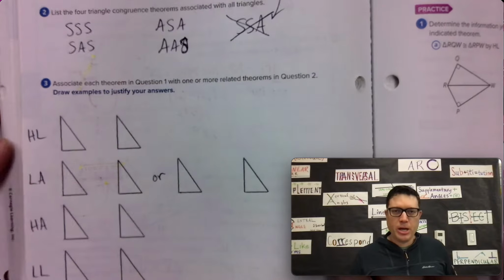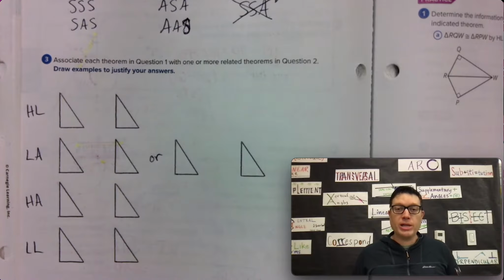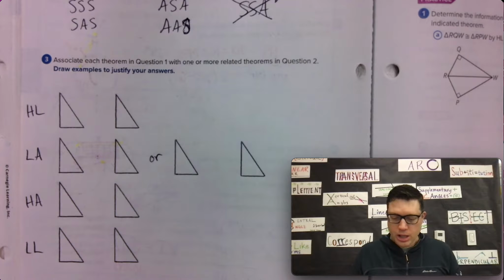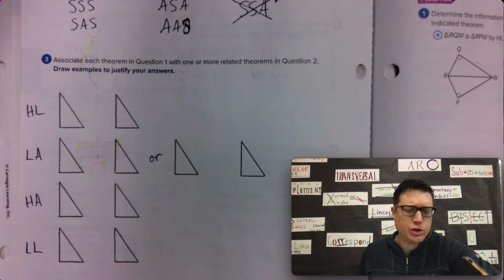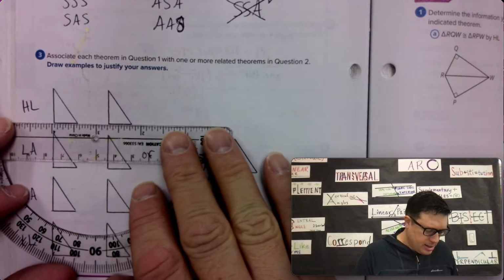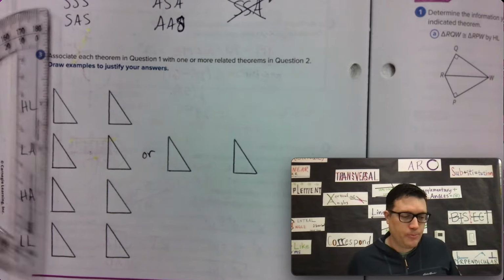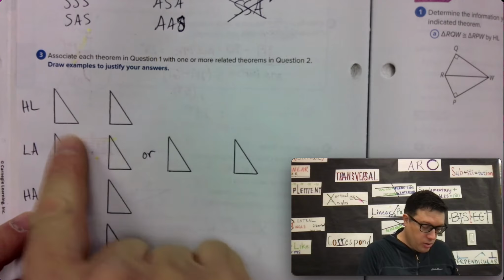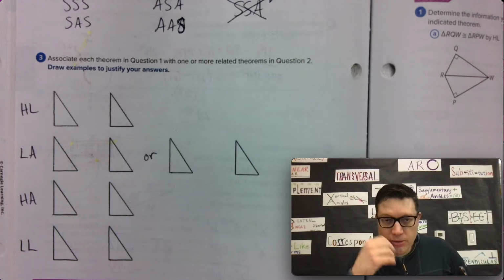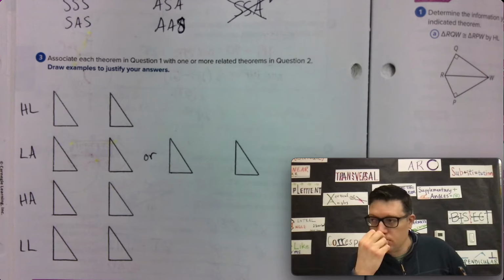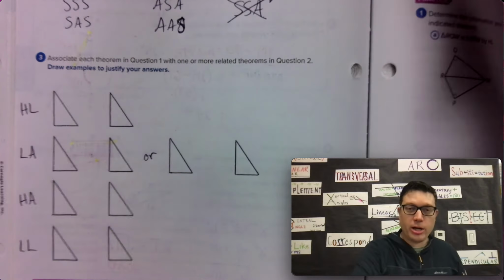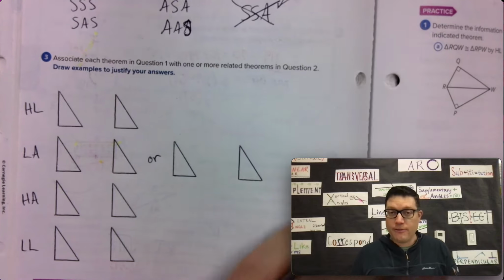Associate each theorem in question 1 with one or more of the related theorems in question 2. In order to do that, let's acknowledge that you need to actually sketch them out and do it nicely. Draw them out, measuring them. I measured so that all of these triangles look congruent. Pause the video here, sketch out your 10 triangles with this framework, and then come back and resume the video when you're done. I'll wait. Now you're back, and we're going to keep going. Thank you for unpausing and keeping going if you're following along.